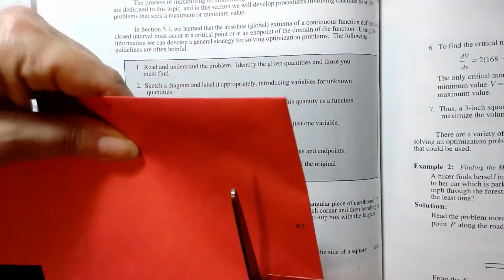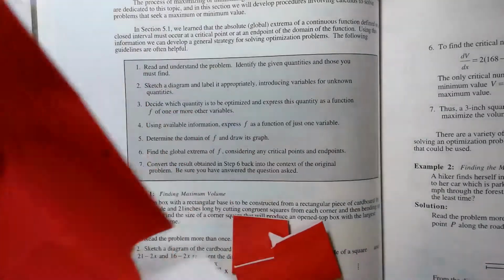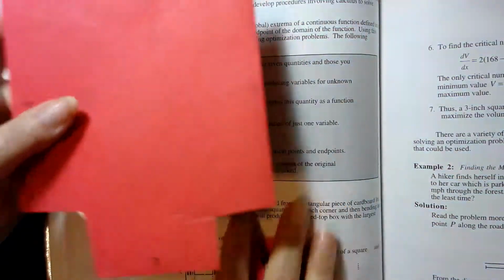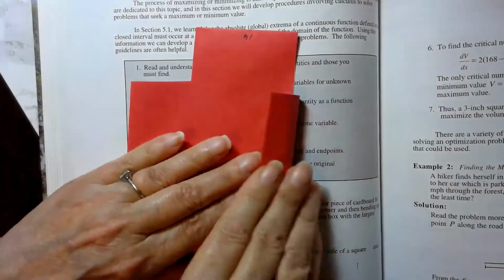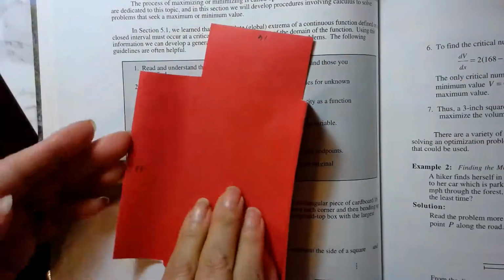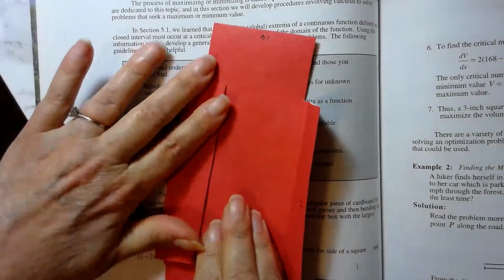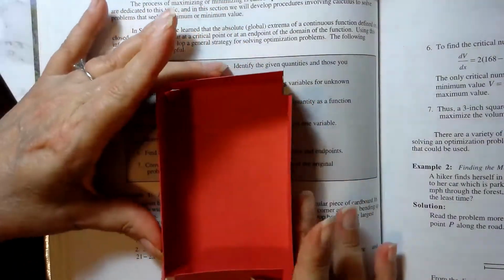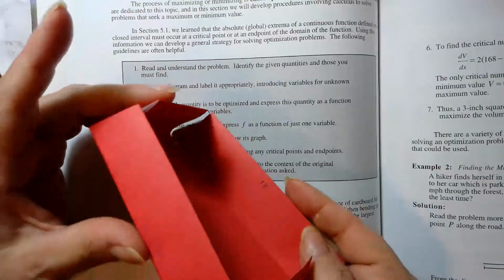So here I'm cutting my squares out. Congruent squares. This is an envelope, so that's going to be a little bit weird, but I'm cutting these congruent squares out of my cardboard, and I'm going to fold up the sides and try to build a box that will hold the most, the maximum volume. Okay? My little box.